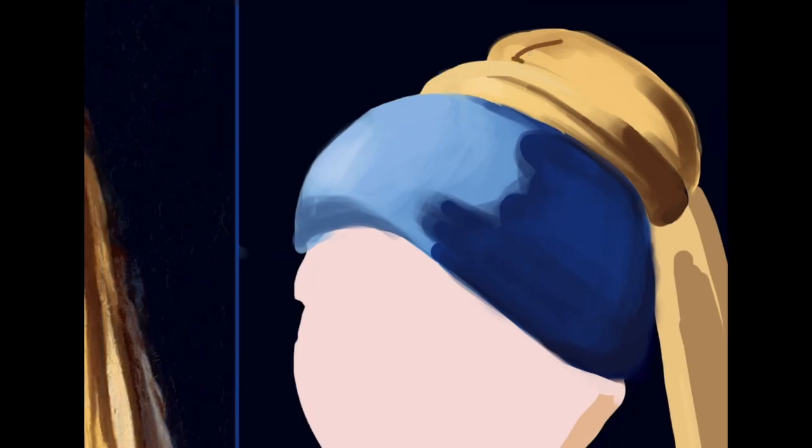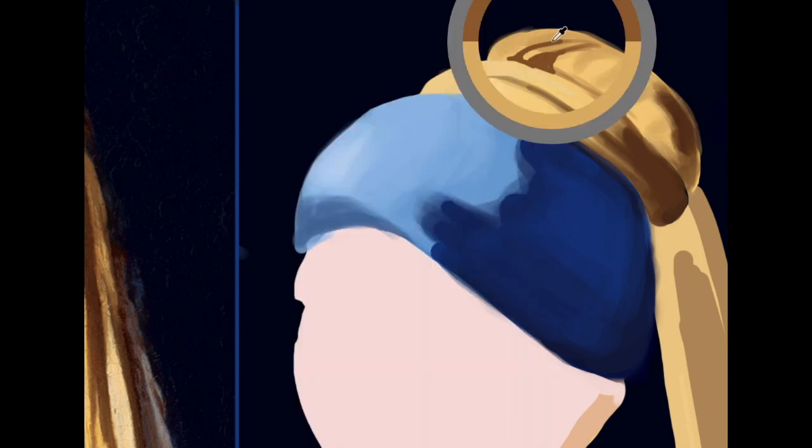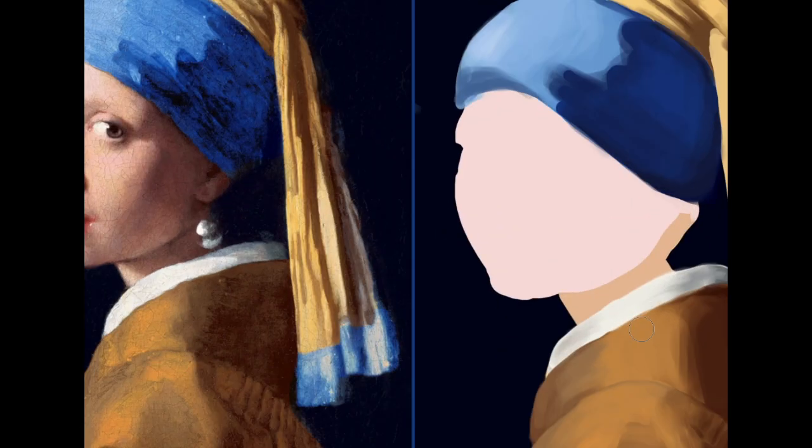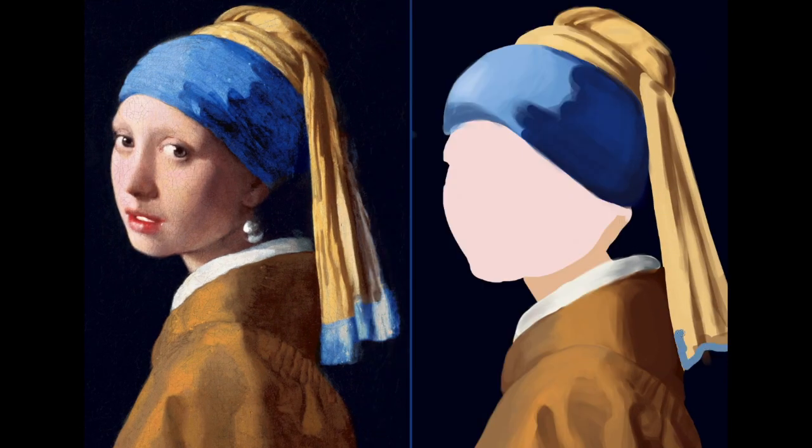First, I basically just did a really rough sketch, and then I went ahead with some flat colors and basically just blocked everything in so I knew where the colors would be. Then I added some variations to the same colors by making them darker and lighter to create shadows and highlights.